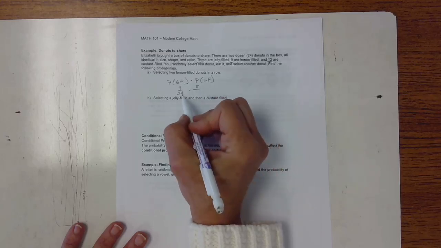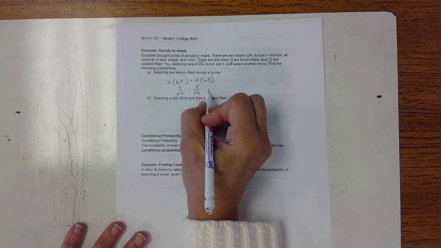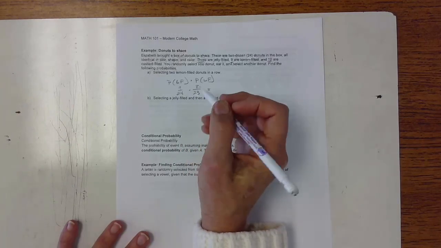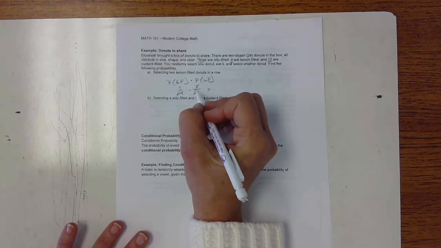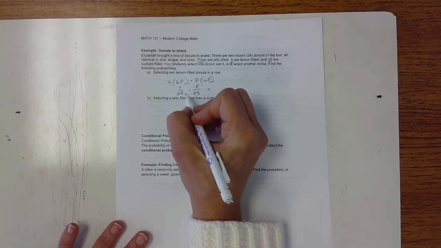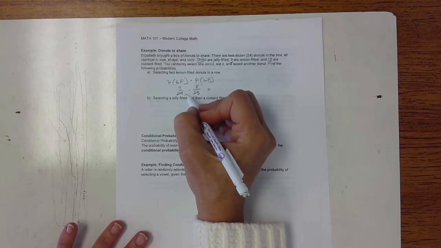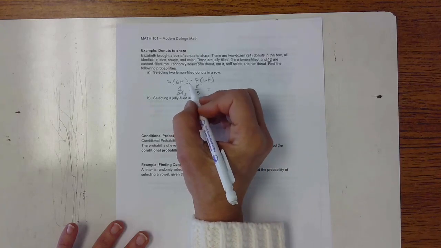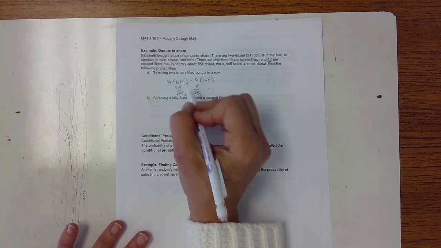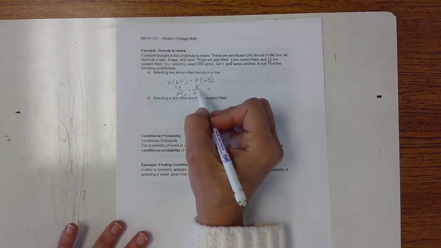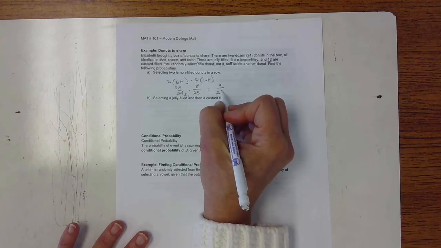Also my population goes from 24 to 23 because I'm going to eat one of those donuts. So now I can simplify. 8 goes into 24 3 times, to make it a little bit simpler. And then 3 goes into 9 1 time, and 3 goes into 3 1 time. So I'm left with 3 times 1, which is 3, over 23 as my answer.